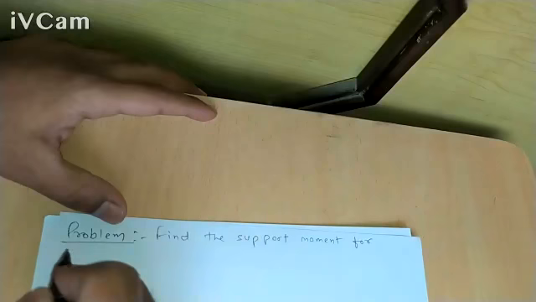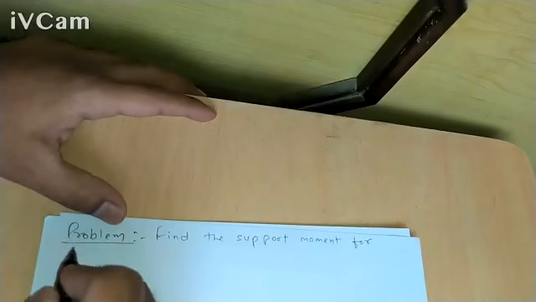Now in this case, you will get a moment here. So the beam is something like this.